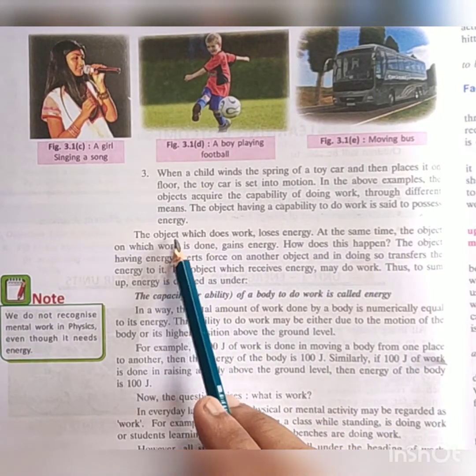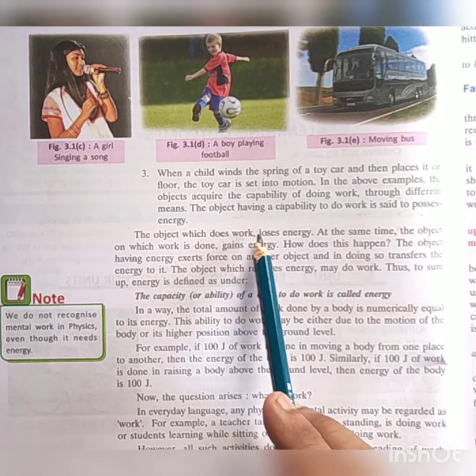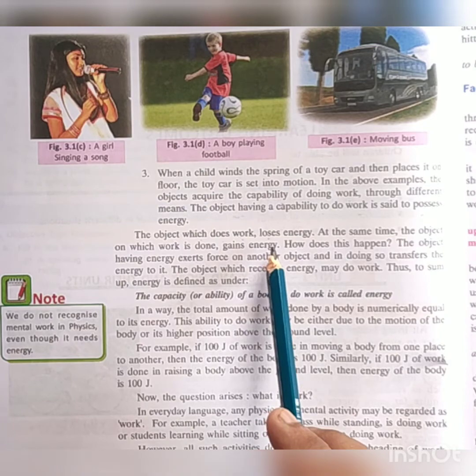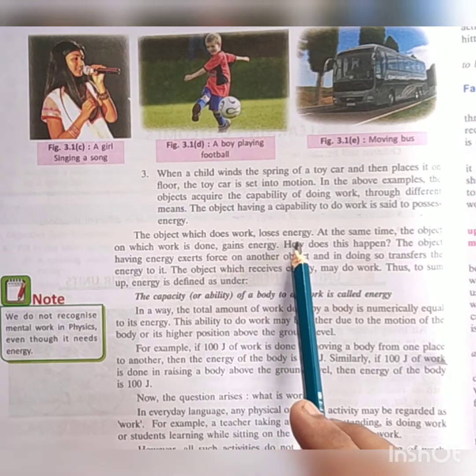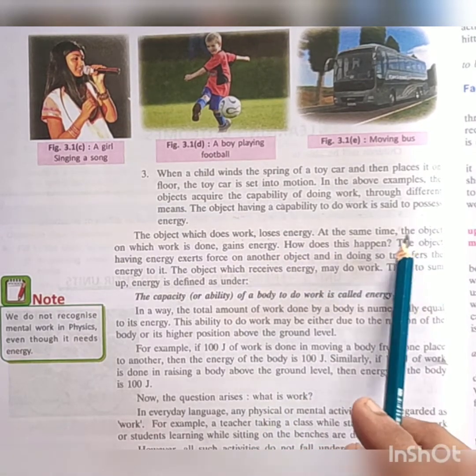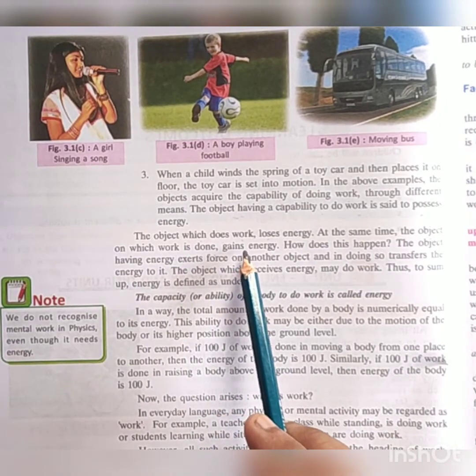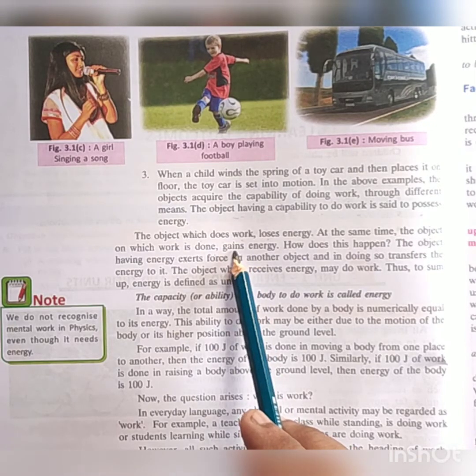The object which does work loses energy. If we do any work, we lose some of our energy. At the same time, the object on which work is done gains energy.